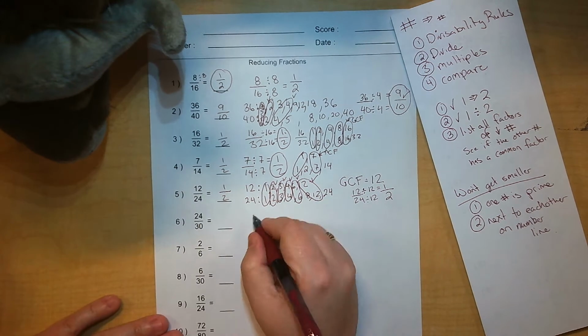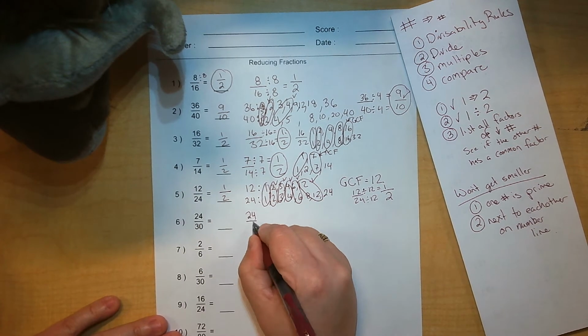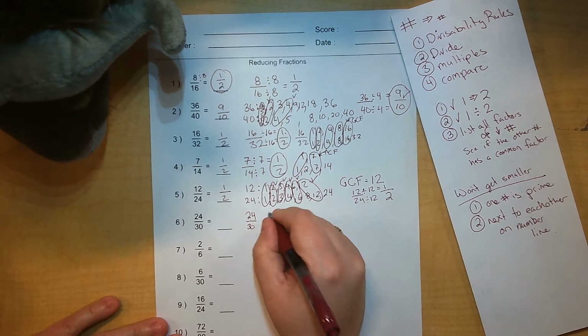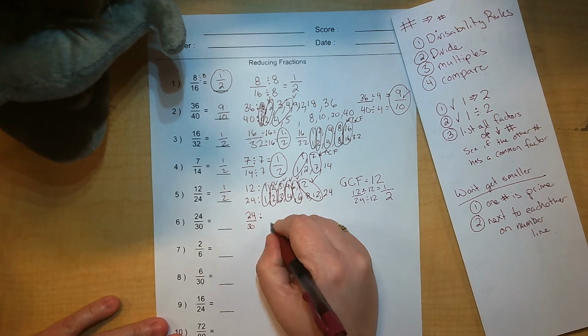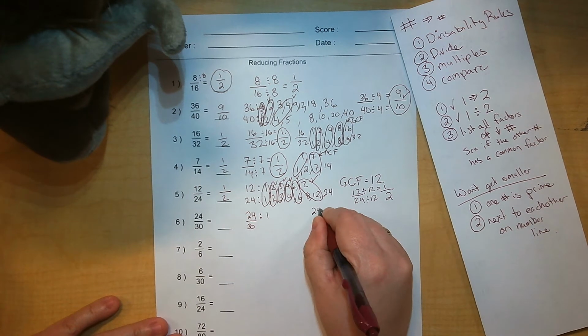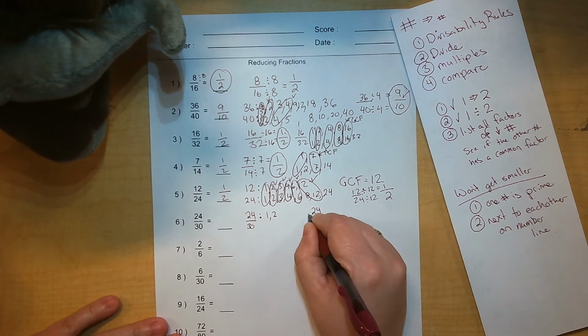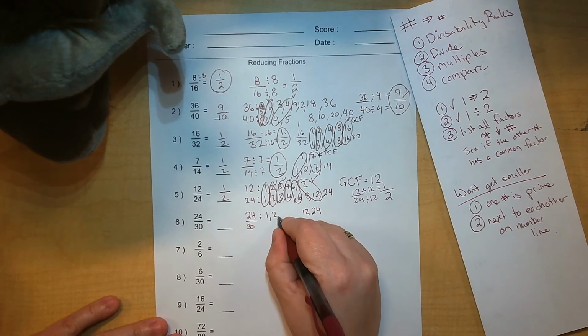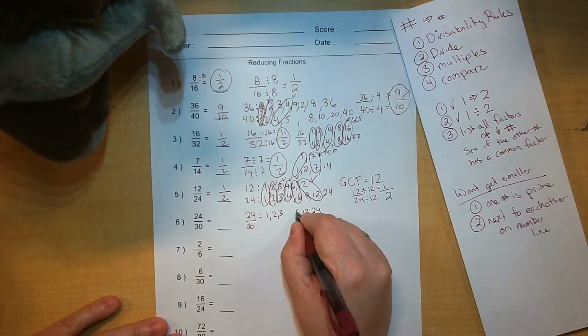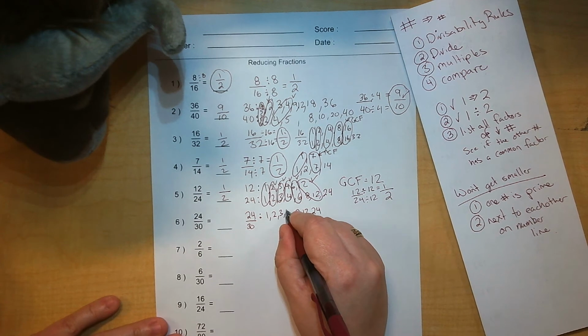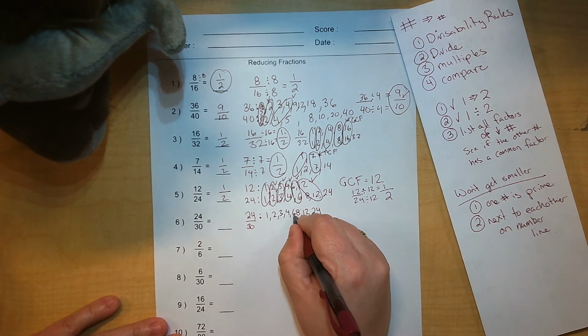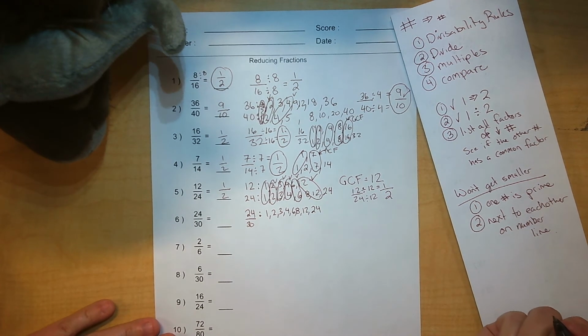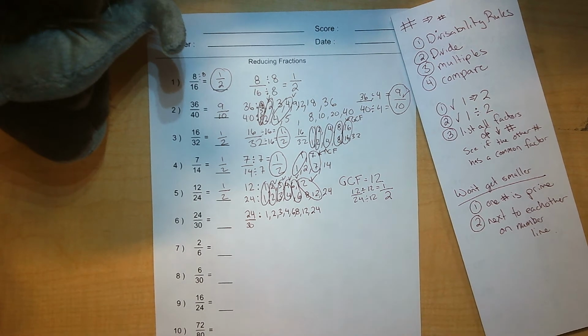All right, let's try 24 and 30. Again, we're going to write out all of our common factors. So 24, that'd be 1 and 24. That'd be 2 and 12. 3 and 8. 4 and 6. And that's it. Again, this is why you should practice your multiplication table so that you know what's going on.